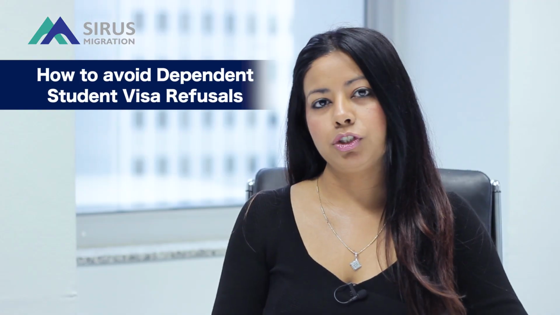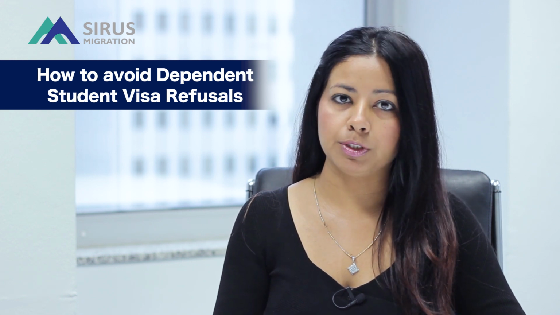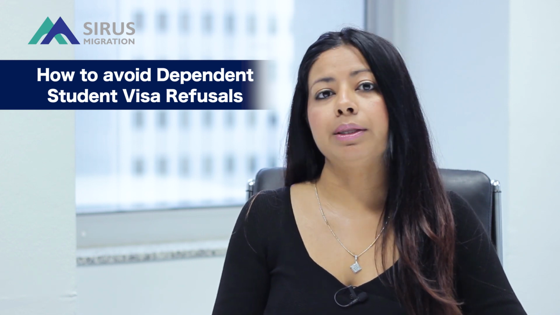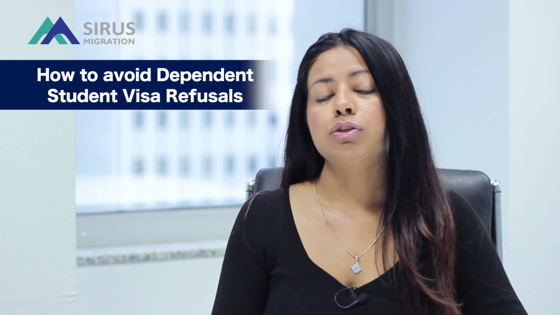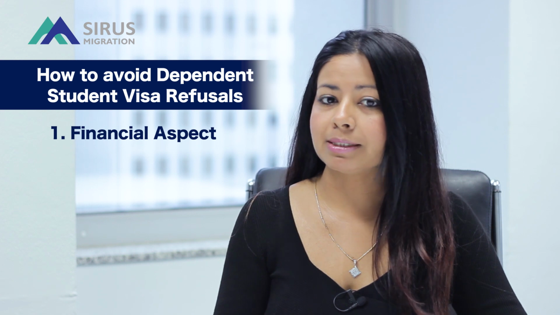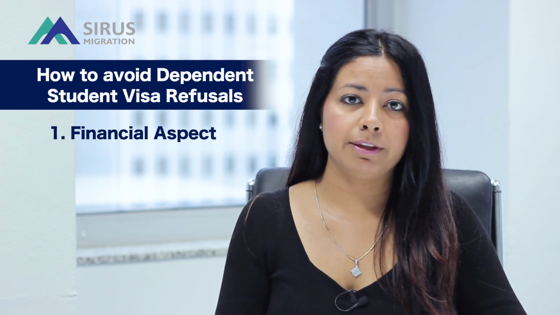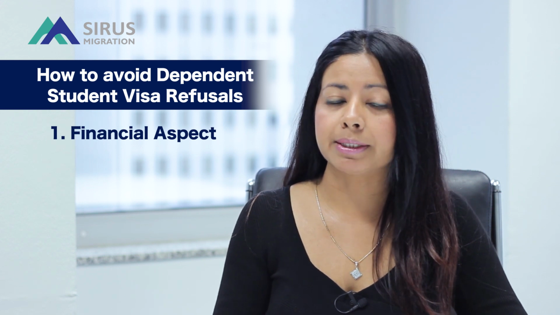So in all the three situations that I mentioned before, there are four factors that the department will consider when they are assessing your application. The first factor is the financial aspect. It is a very important factor, because in this they want to see that you rely on each other financially and you've got joint bank accounts.